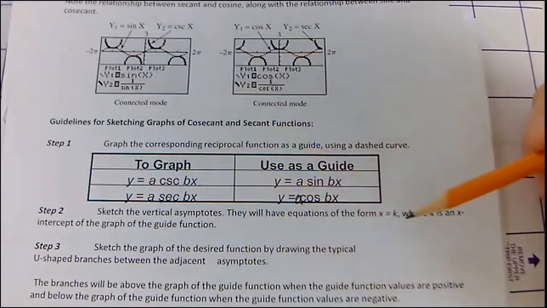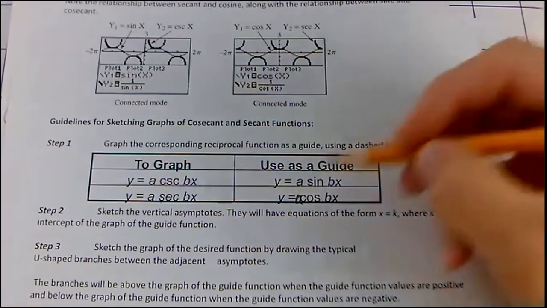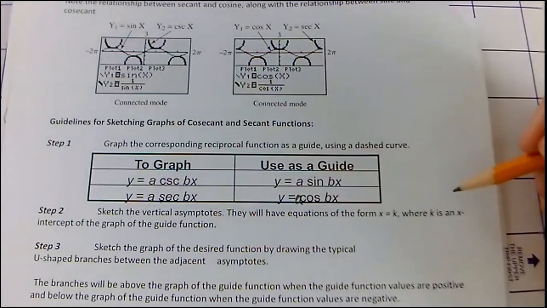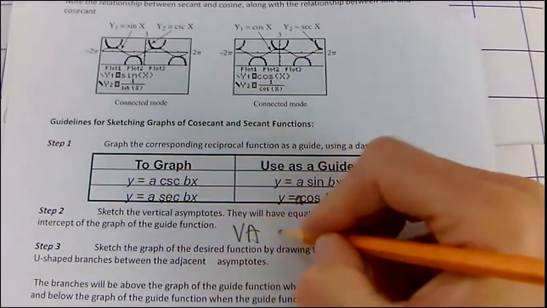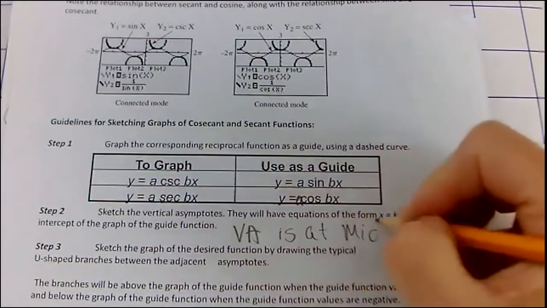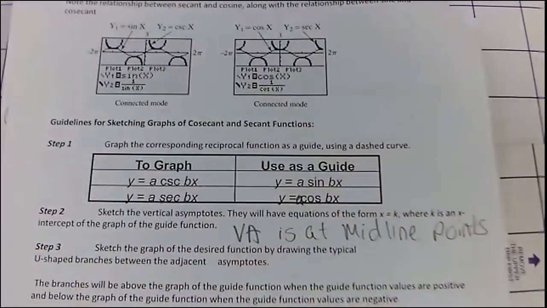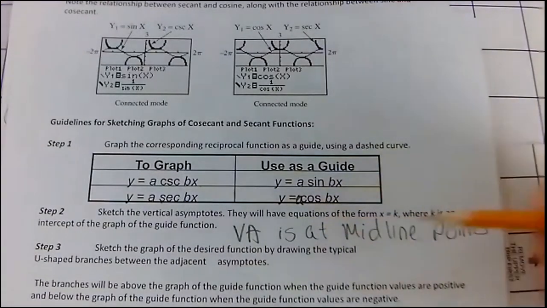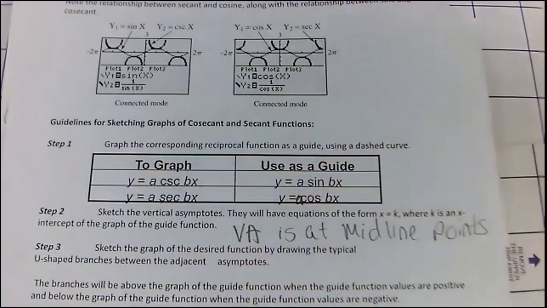Then this is going to tell you where the vertical asymptotes are. Vertical asymptotes will happen, now in this case, if it's a sine bx, it's going to happen at the x-intercepts, but really it's at the midline. The vertical asymptote is at midline points. I'm going to show you this in just a minute. Step 3, sketch the graph of the desired function by drawing typical U-shaped branches between the adjacent asymptotes. I'm going to show you that.